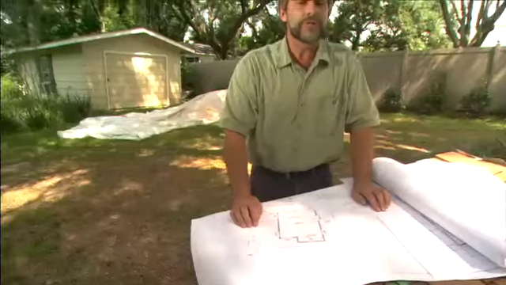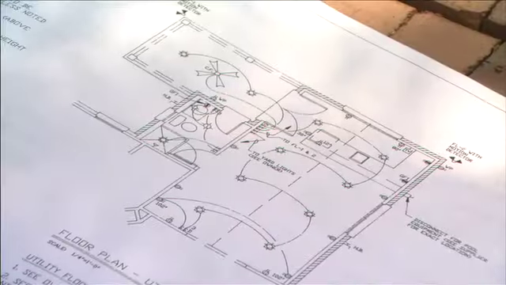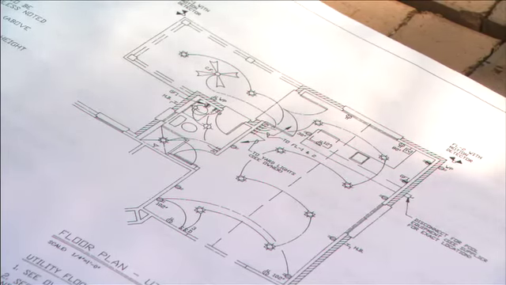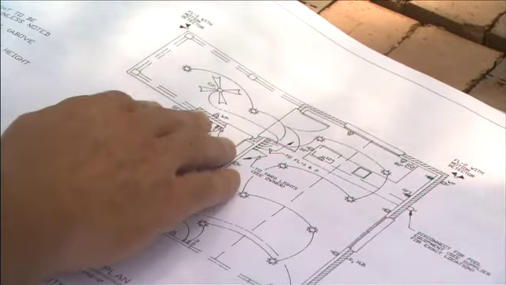Finally, it's always good to understand your utilities. Now here's another blueprint that actually has the utilities drawn out on it, and even if you don't understand where all the lights and the ceiling fans and the plugs and what they are, right beside your plan you should have a symbol legend, which makes it a lot easier to understand.